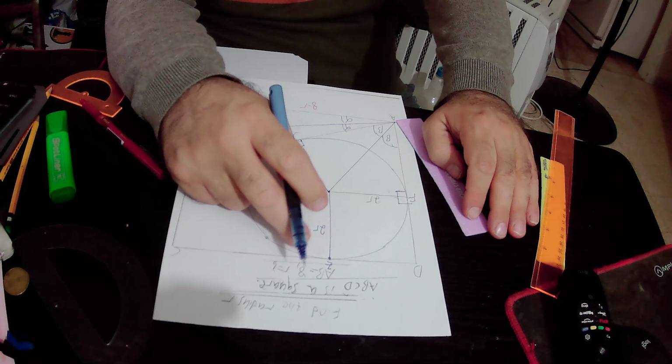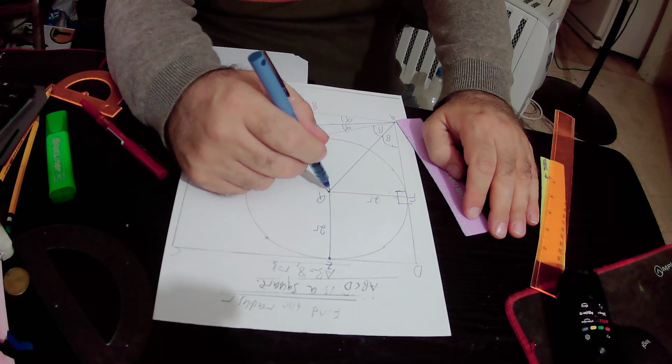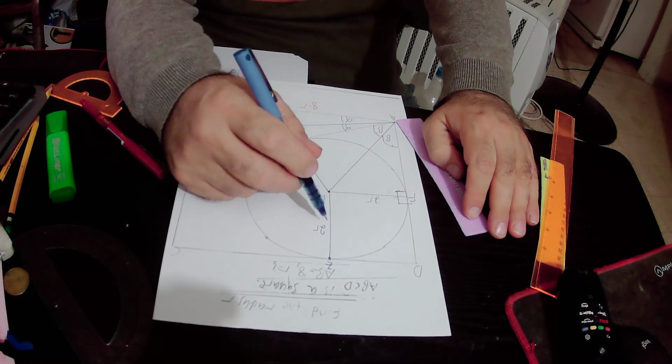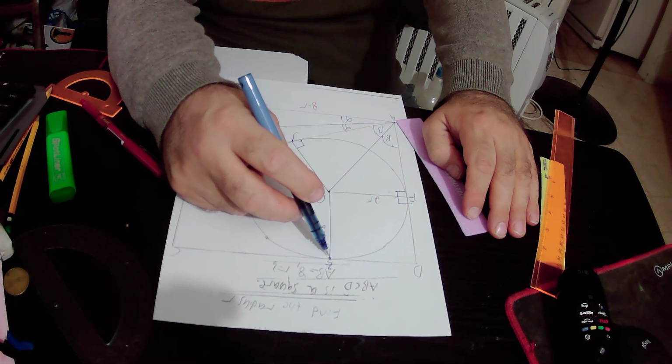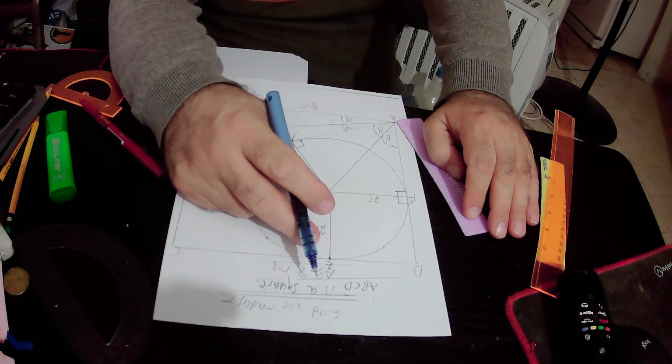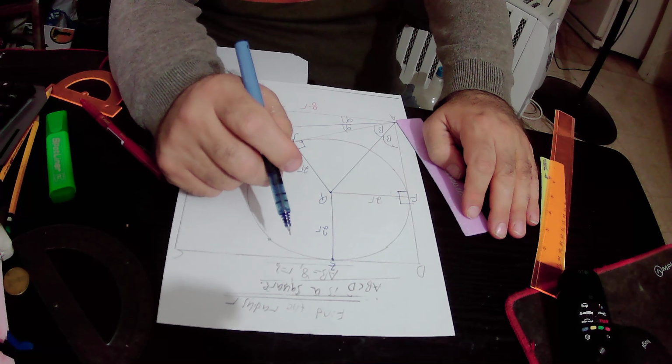So from point Q, the center of the circle, we draw a segment to a point of the circle. QZ is the radius of the big circle, that is to say it equals 2R.